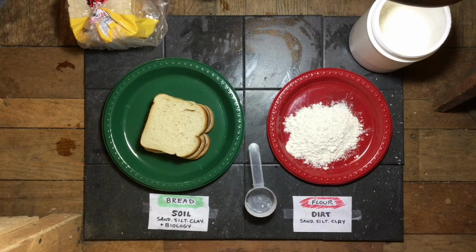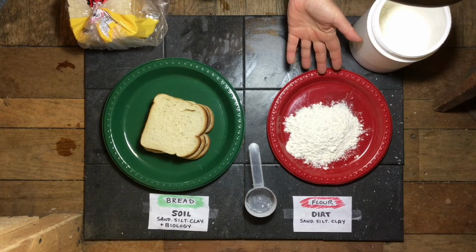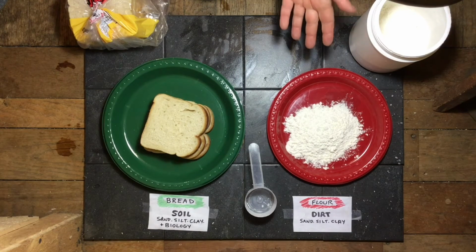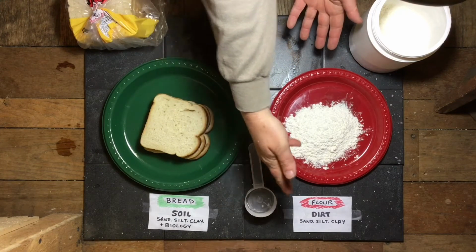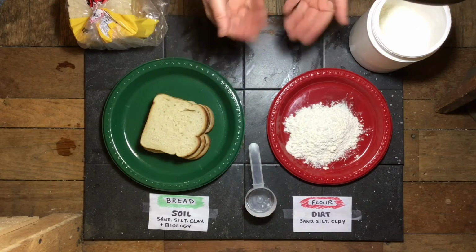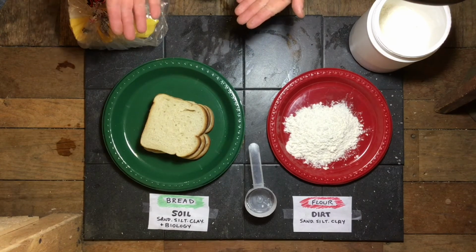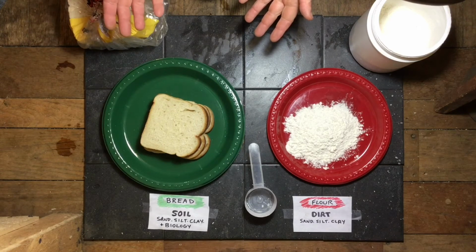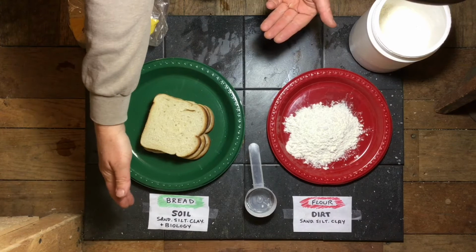We're looking at two landscapes here. On the red plate, this is a degraded landscape. It's flour as a stand-in for a degraded landscape, which is dirt, sand, silt, and clay, broken up rocks. On the green plate is bread, and it's a stand-in for a healthy landscape. It's sand, silt, clay, and biology.